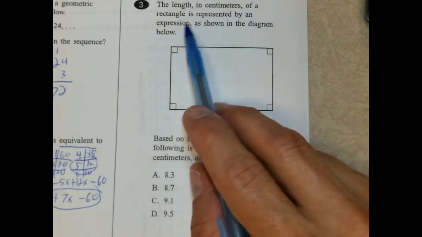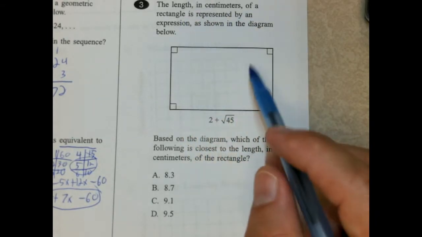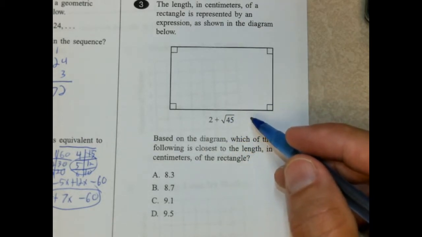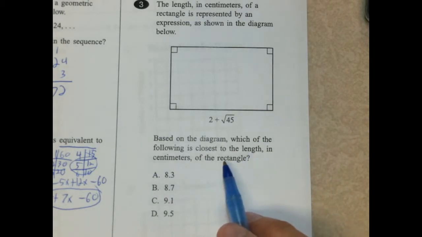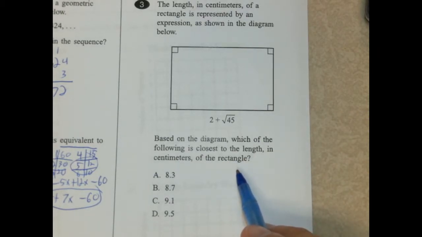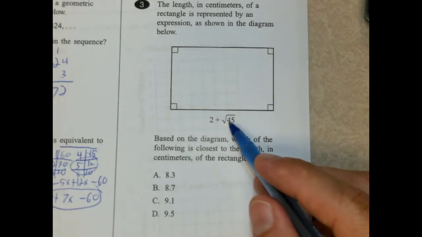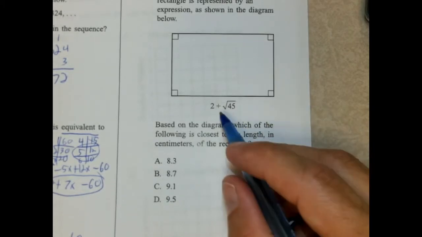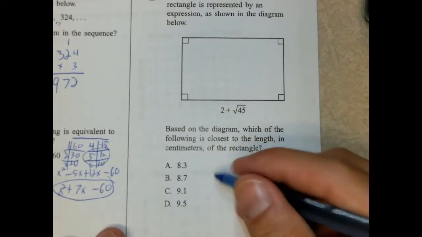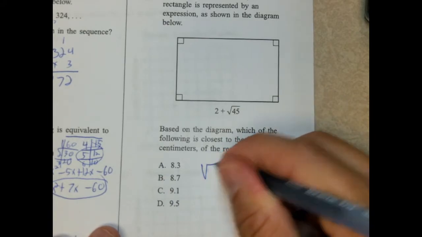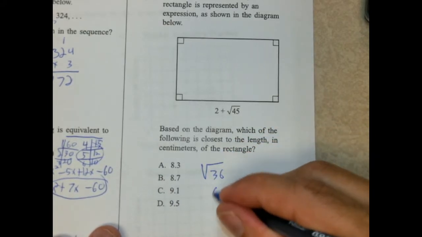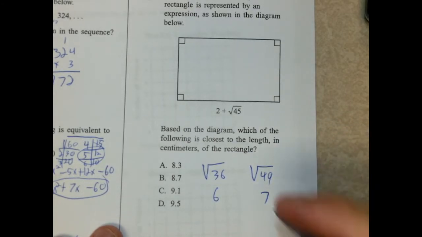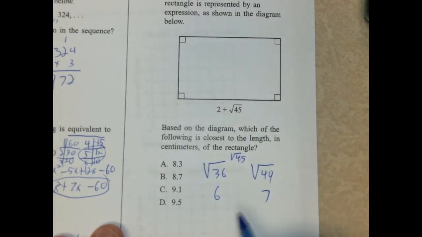All right, number 3. The length in centimeters of a rectangle is represented by the expression as shown in the diagram below. All right, so we have 2 plus the square root of 45. Based on the diagram, which of the following is closest to the length in centimeters of the rectangle? So they're asking us to estimate this radical, so it's 2 plus this. We don't know the value of radical 45, but we can estimate it. Let's see what perfect squares it's in between. Radical 36 is 6, and radical 49 is 7. So radical 45 is somewhere in between those two values.